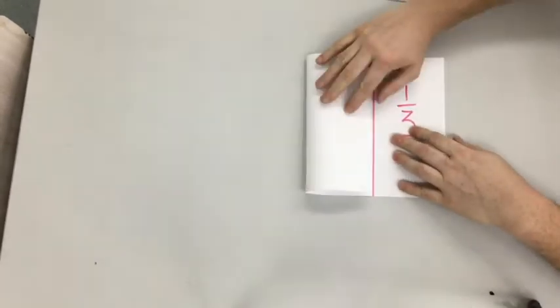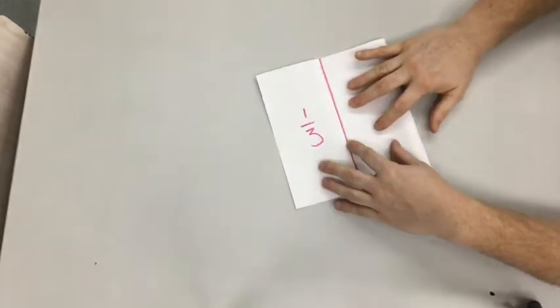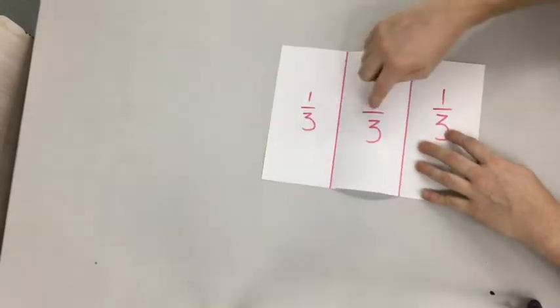What I did was I folded one side onto this line. I folded the other side onto this line. 1/3, 1/3, 1/3. It's also called a burrito fold. Then I said make 1/4.